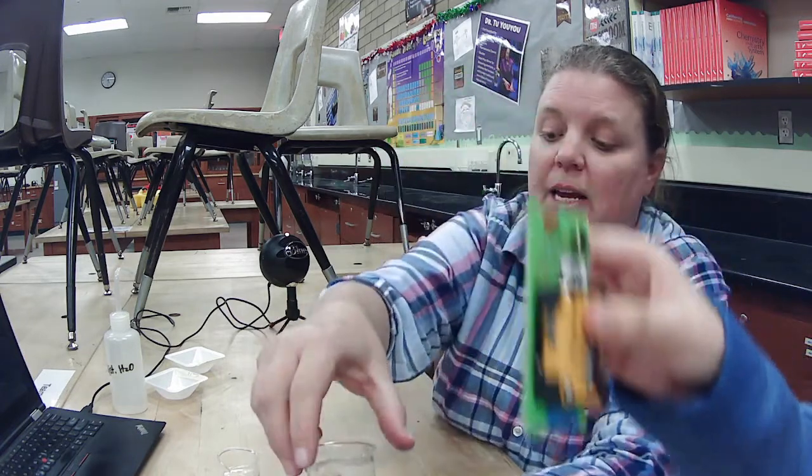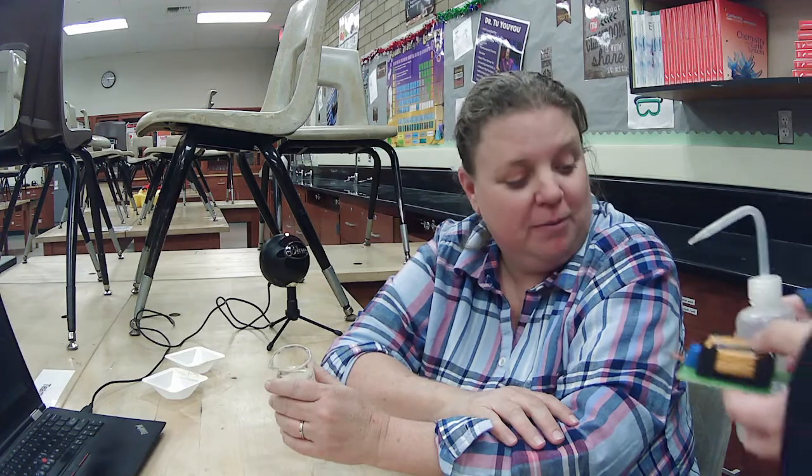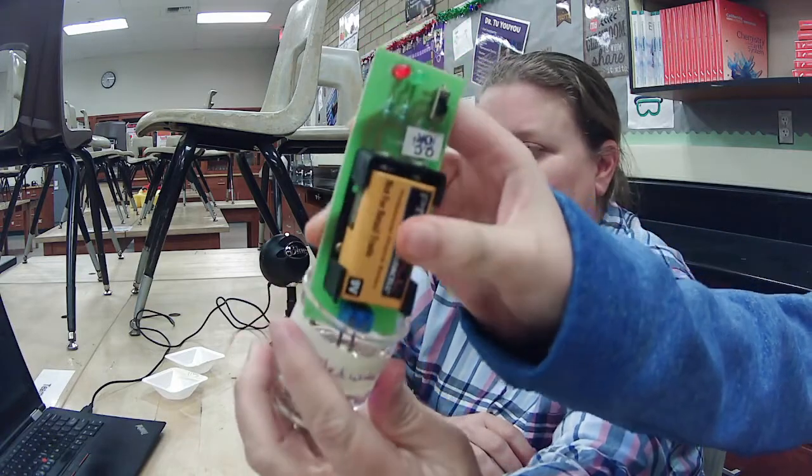Between each one, Josie's probably going to kill me, but she's got to get up and go rinse it between each one, because we don't want to contaminate the tap water as we go forward. So that was tap water. Now we're going to use distilled water. Distilled water is boiled, and then most impurities or things that are not water are left behind. There are some, but most of it is gone. This is distilled water, and Josie's going to do that one.